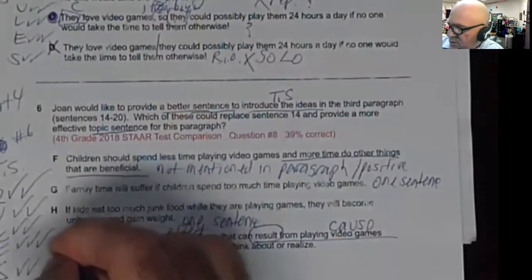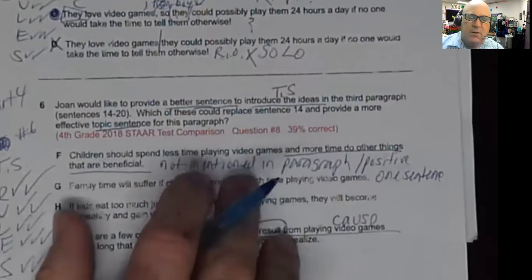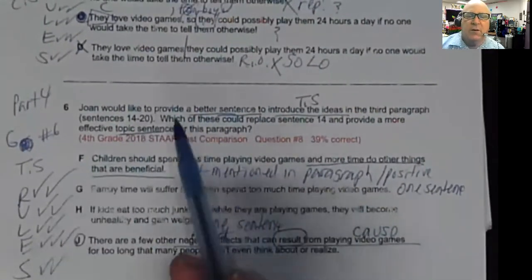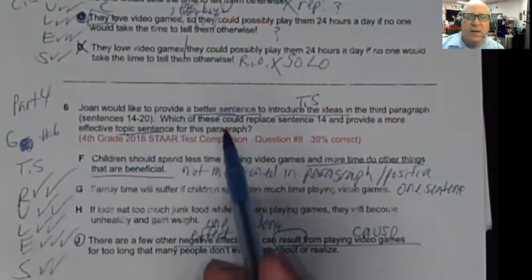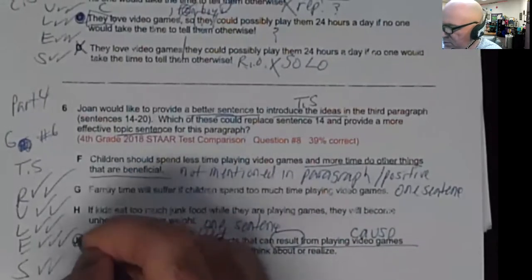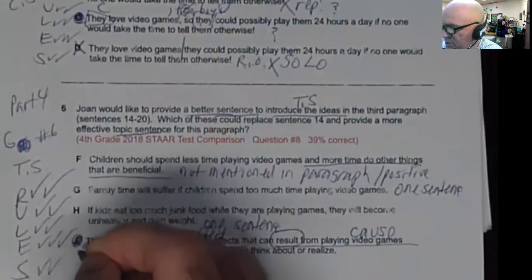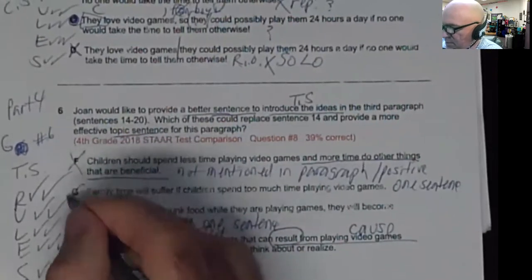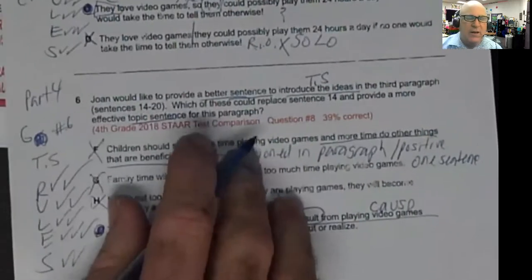So I would suggest that you have your kids learn cause and effect because of all of those things, negative things are going to result. So we'll pick letter J and we'll eliminate F, G, and H.